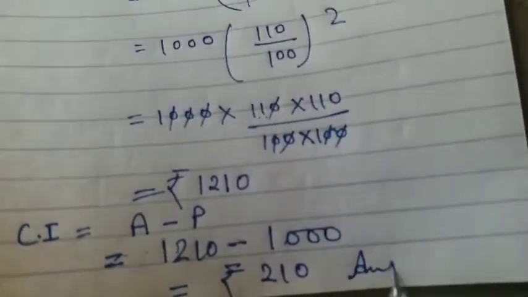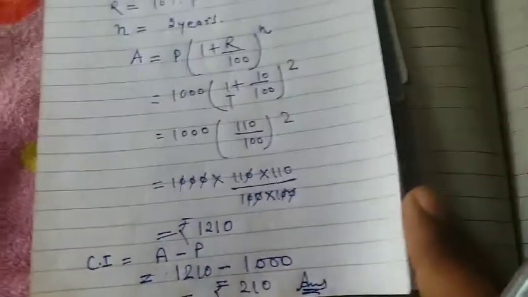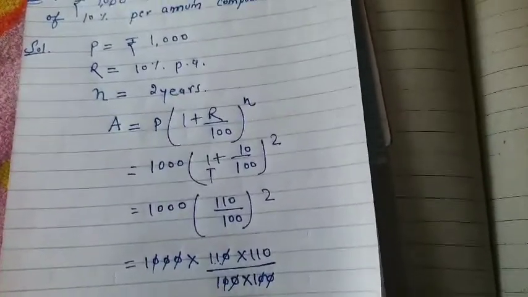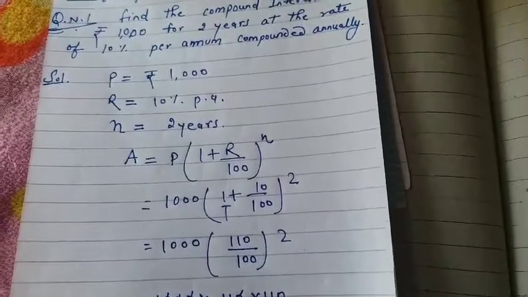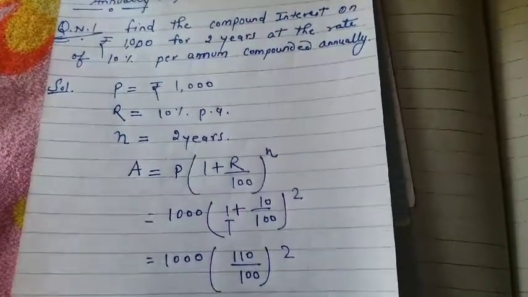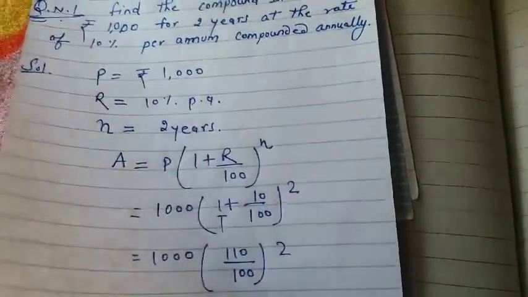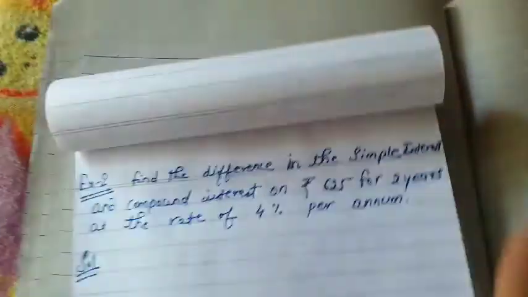This is the answer. Is that clear? So by using this formula, we can calculate the compound interest or the amount if the interest has been compounded annually. Come on to the next question, that is question number 2.